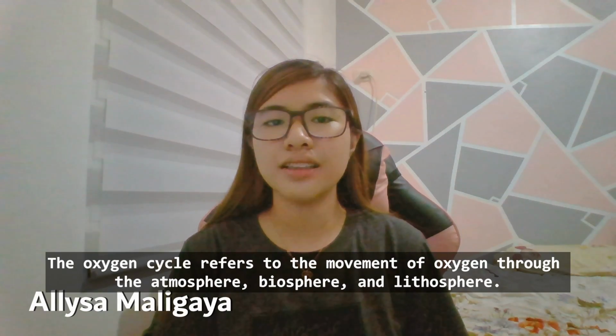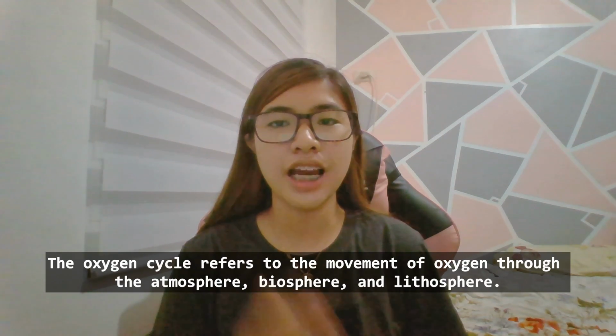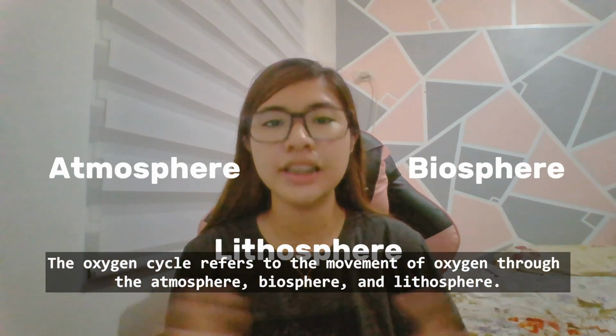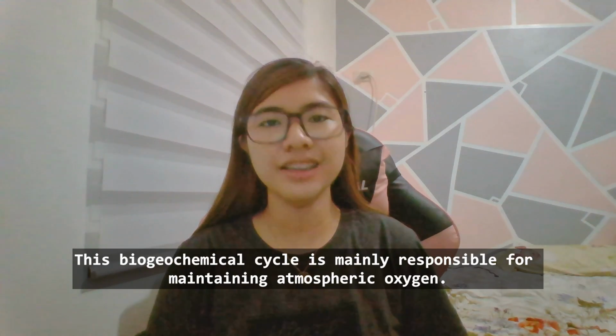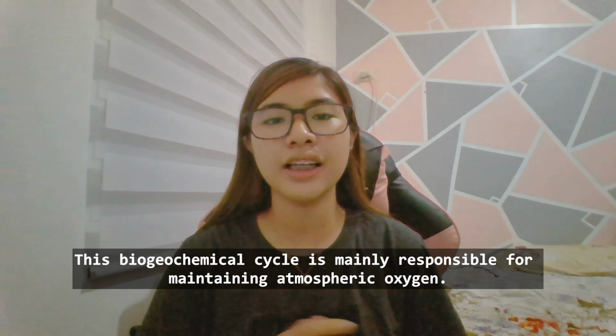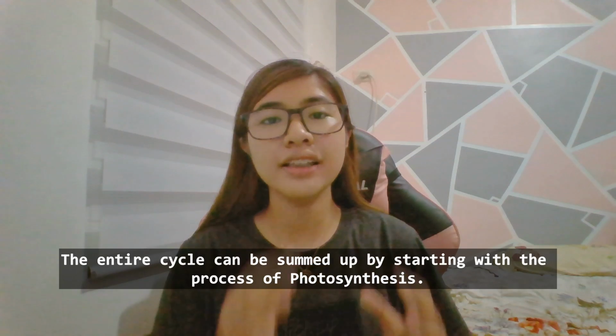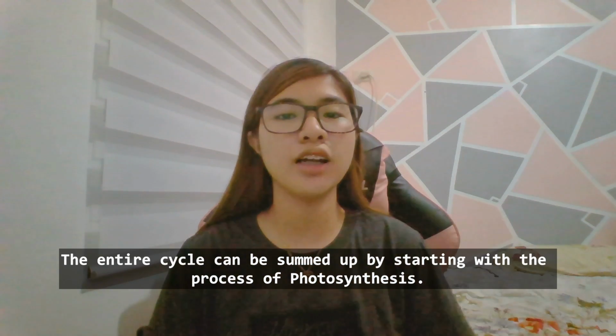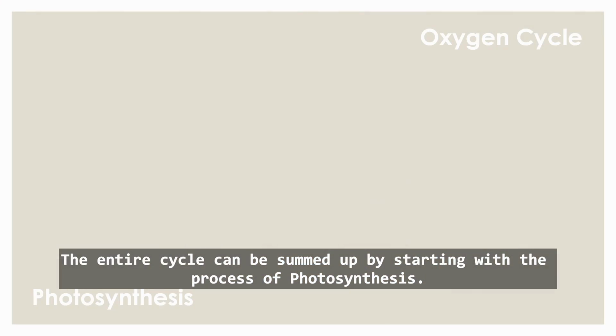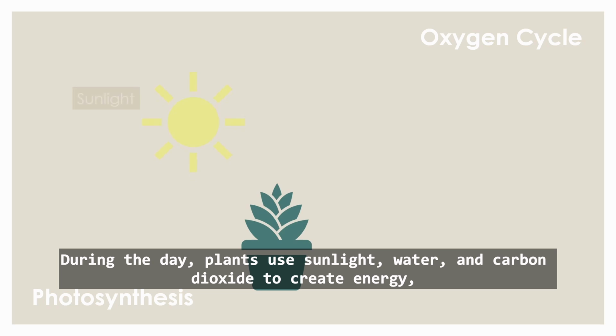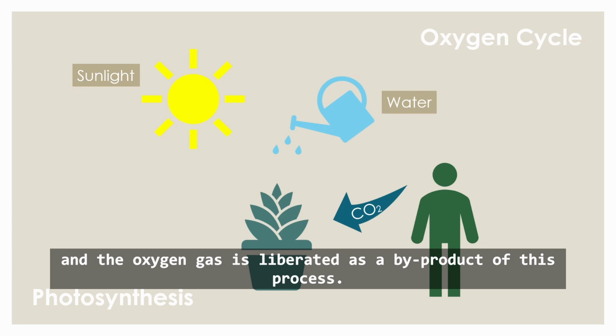The oxygen cycle refers to the movement of oxygen through the atmosphere, biosphere, and lithosphere. This biogeochemical cycle is mainly responsible for maintaining atmospheric oxygen. The entire cycle can be summed up by starting with the process of photosynthesis. During the day, plants use sunlight, water, and carbon dioxide to create energy, and oxygen gas is liberated as a byproduct of this process.